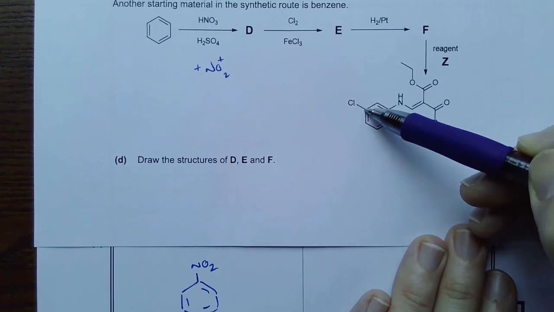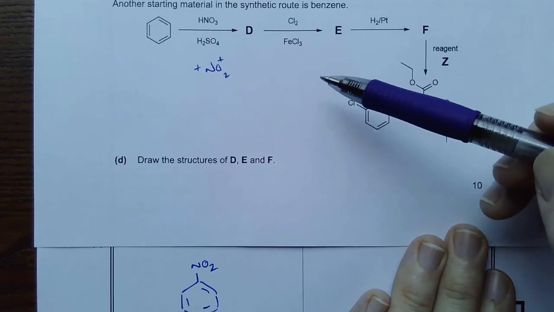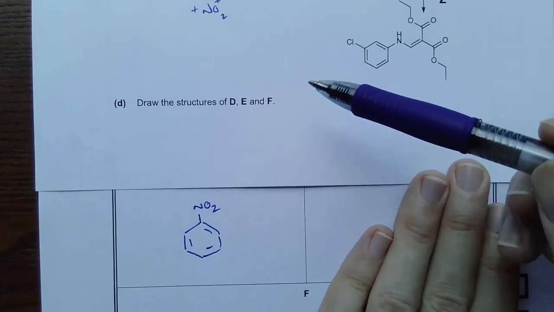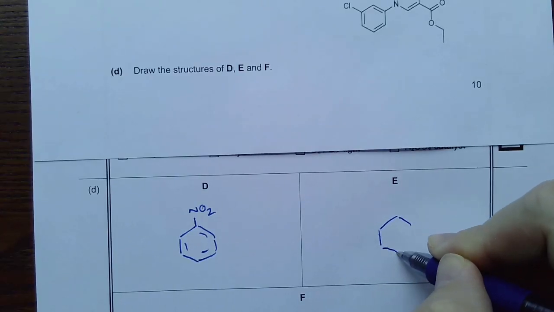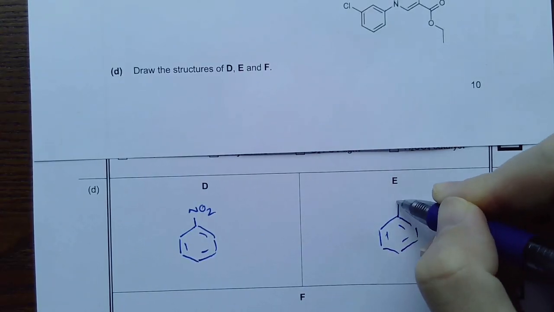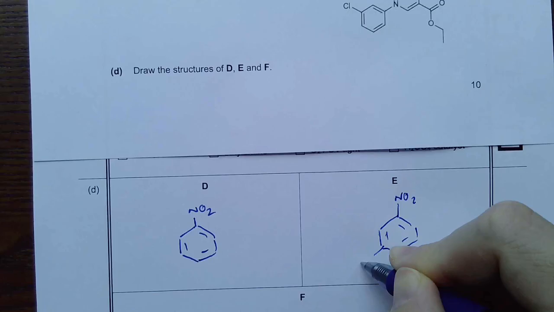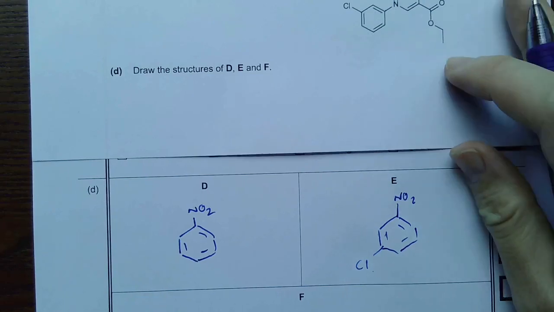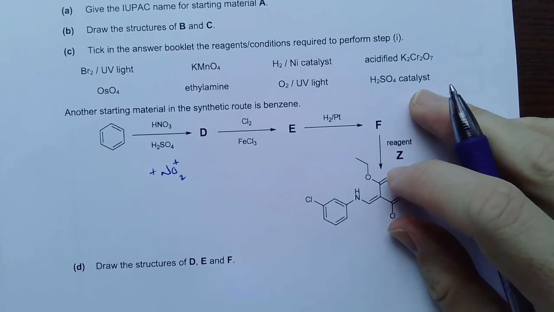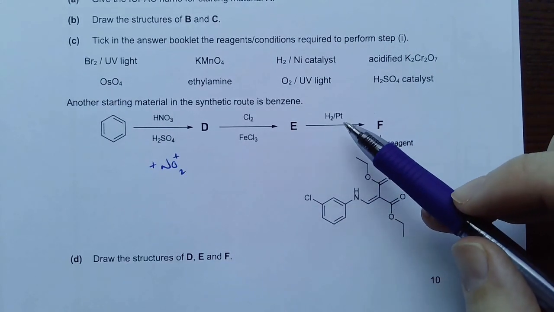Okay, look, it's just 2 carbons away on the chlorine there. So it stands to reason that this step is just going to be putting on the chlorine there, which is fine.